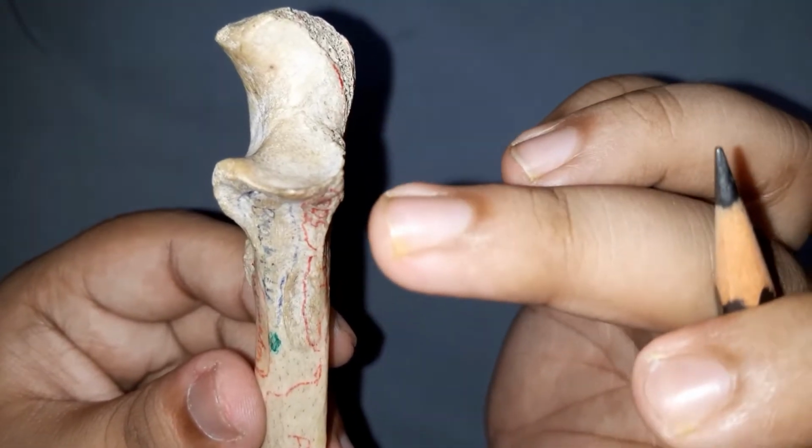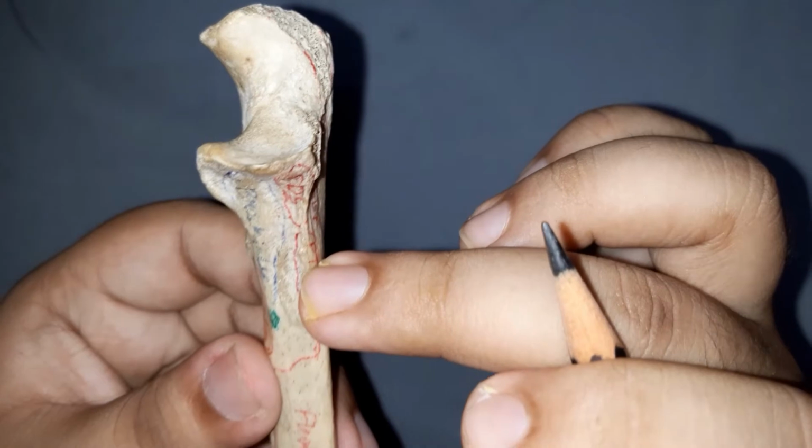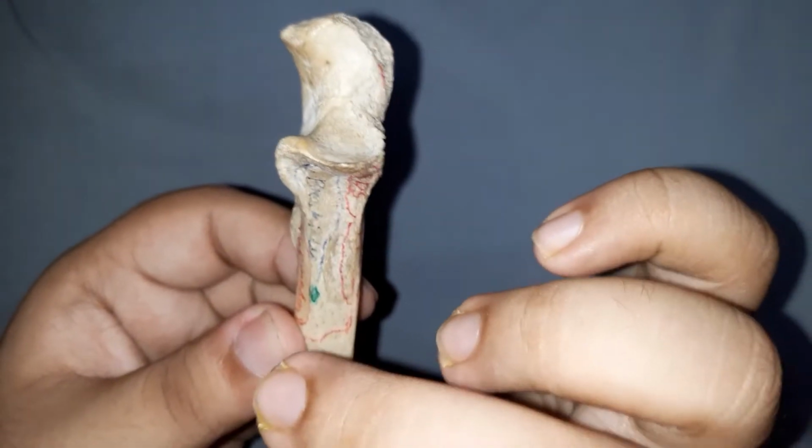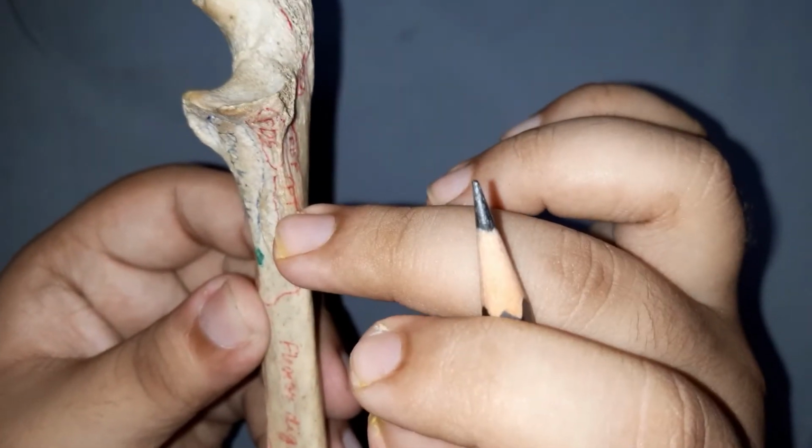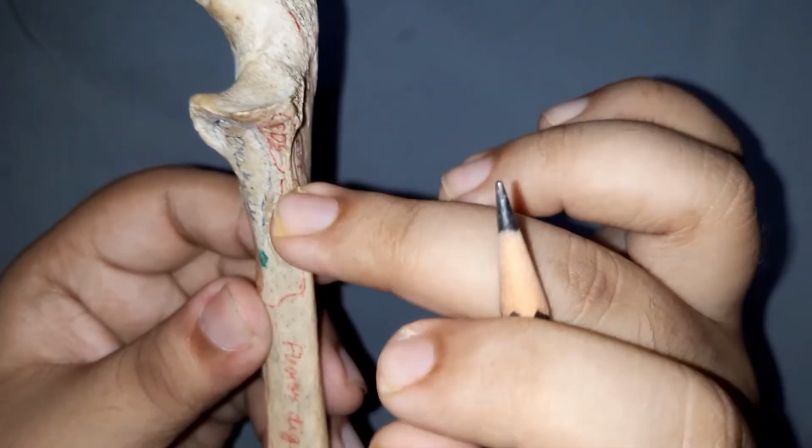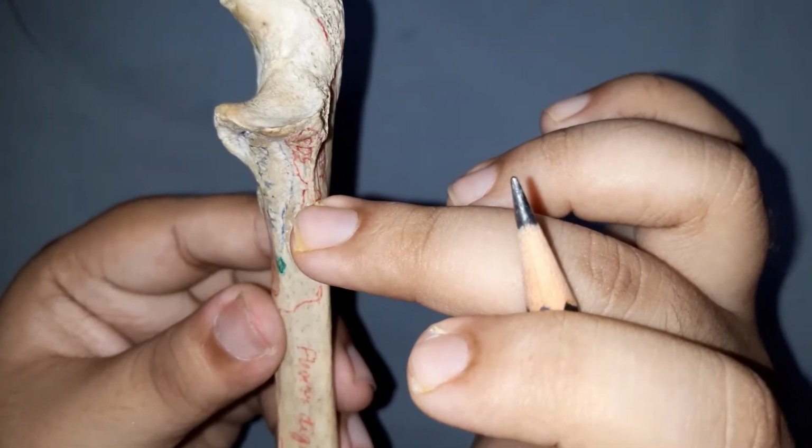So superiorly flexor digitorum superficialis, inferiorly pronator teres. Both of them ulnar heads, not the entirety of the muscle. Okay, so coronoid process medial margin is very important.